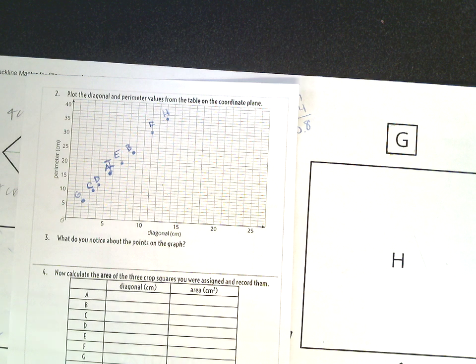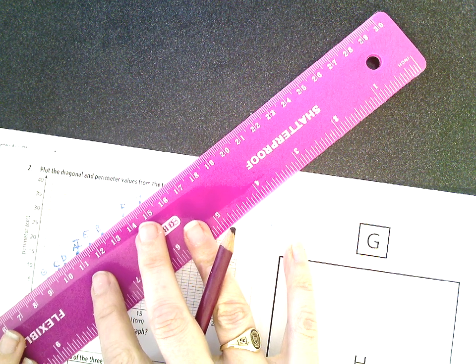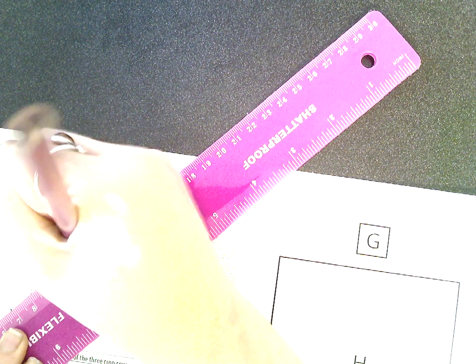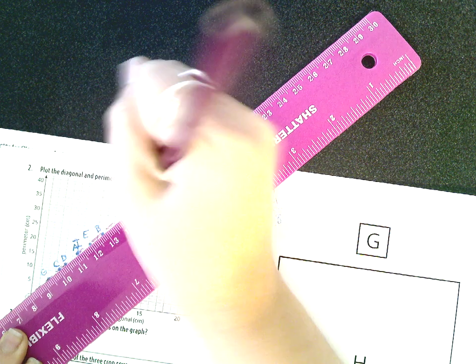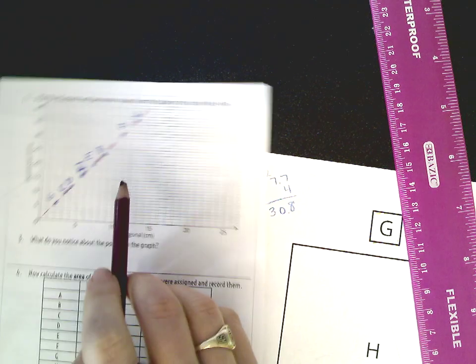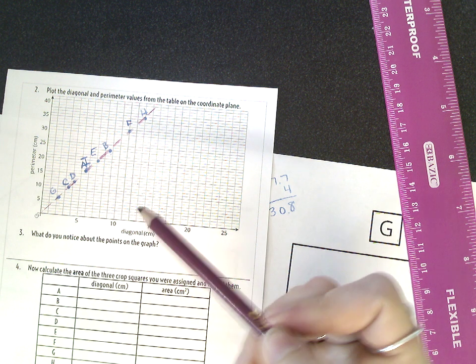We ended up with something that looks like this, which I gotta say is pretty dang close to a straight line through the origin. Now it's not exact, but if I took a ruler and started at the origin and kind of plotted like this, I'm pretty close. I have some things that look like they're a little bit high, some things that maybe look like they're a little bit low, but that really could just be measurement error.